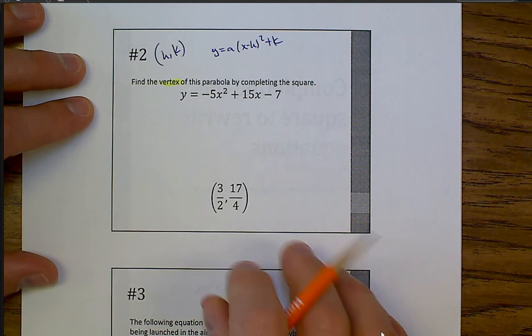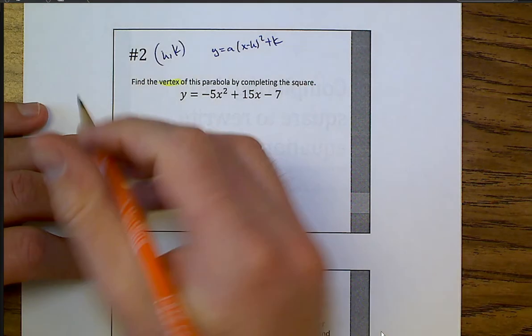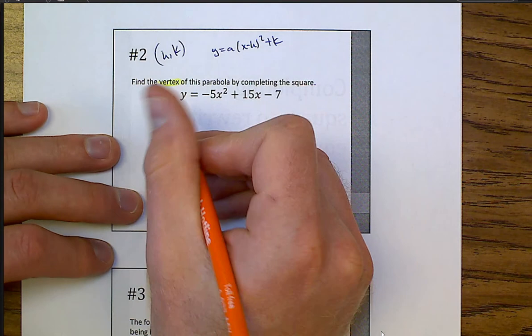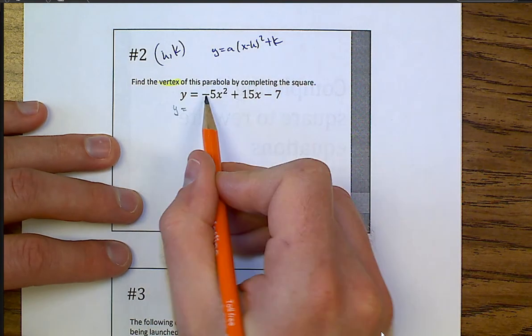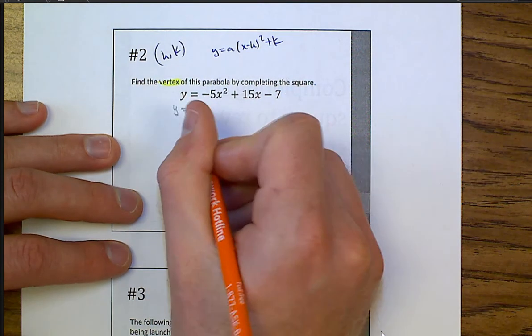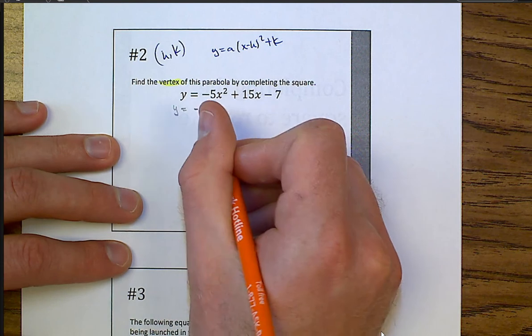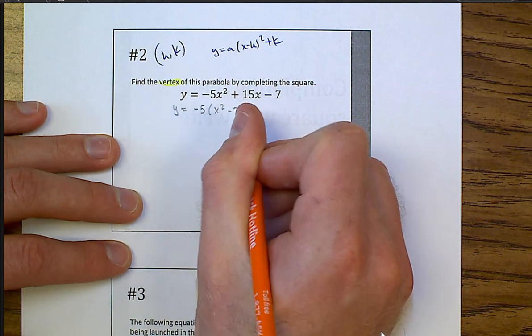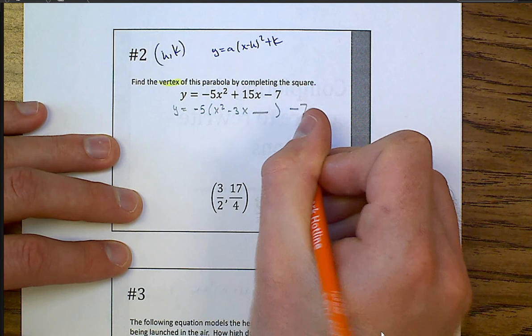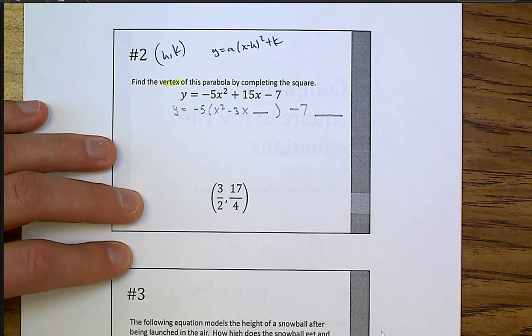I'm going to actually use method 2 that I did on the back side, or the front side of the sheet. So y equals, again, whatever is multiplied by x squared needs to get factored out. I'm going to factor it out of the first two terms. So it's going to leave me with this. I leave the space. I'm going to leave the minus 7 on that side. And I'm going to finish completing the square.